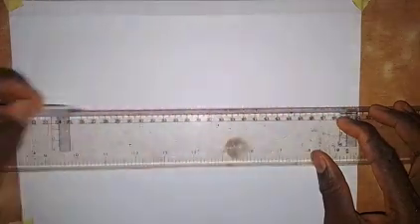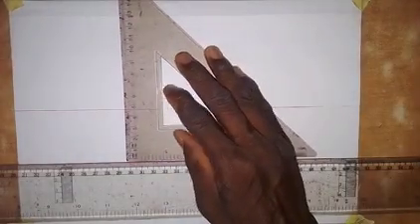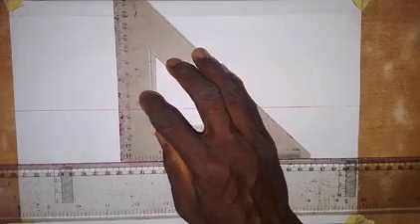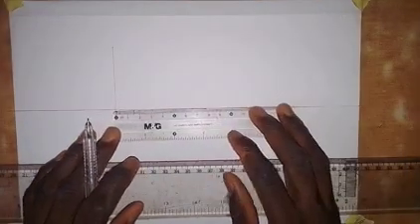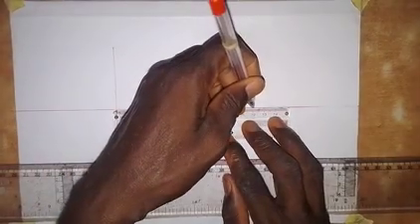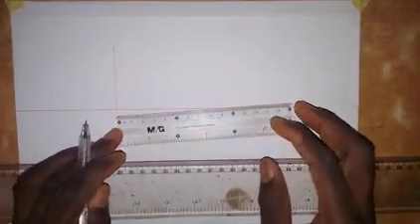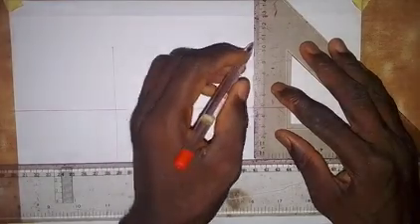So here we draw a horizontal line like this, and then we take our set square and draw a vertical line here like this. We are going to take a measurement of 120 millimeters, which is the total length. So this is 120 from this end here. At this point we are going to draw a vertical line. So here we have a vertical line.